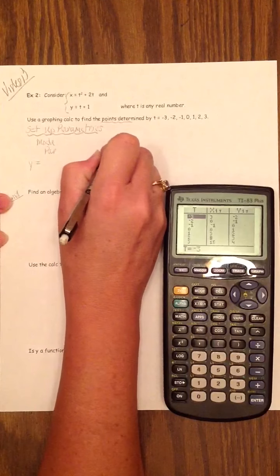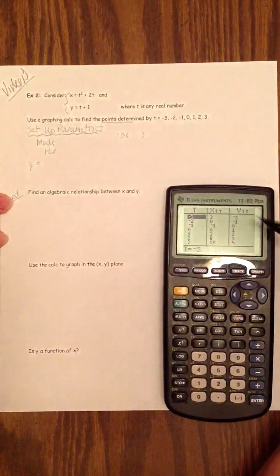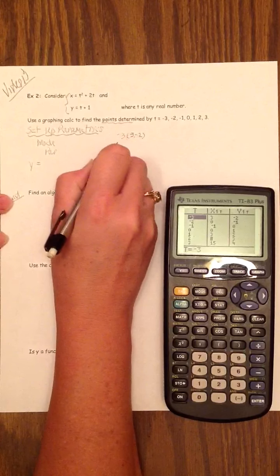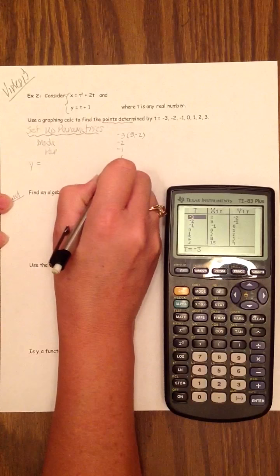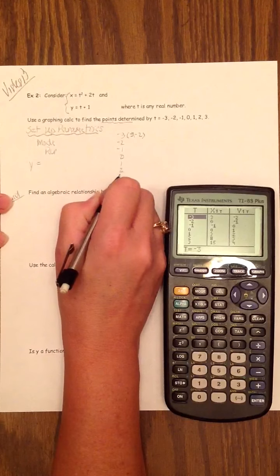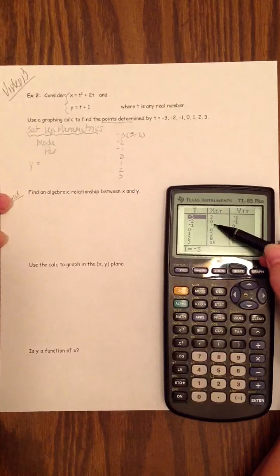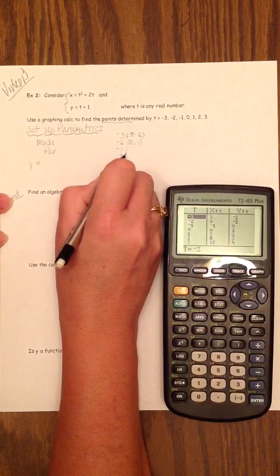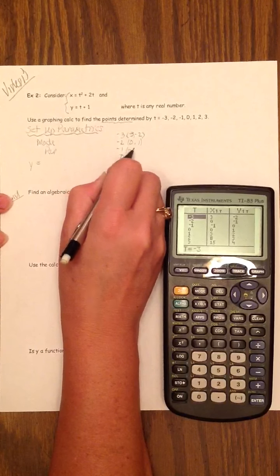What I find is that at negative 3, my point is 3, negative 2. At negative 2, 0, negative 1. At negative 1, I have negative 1, 0.